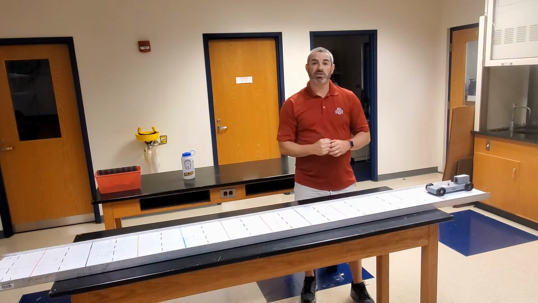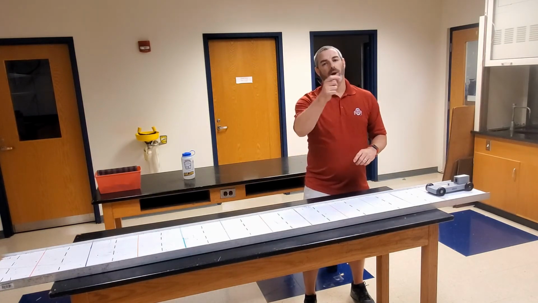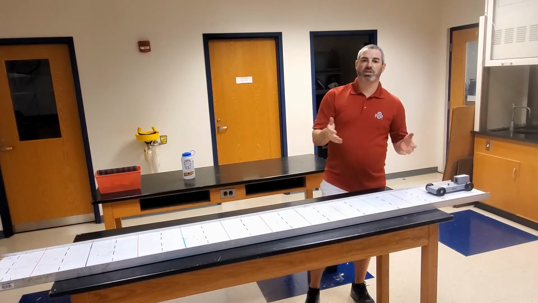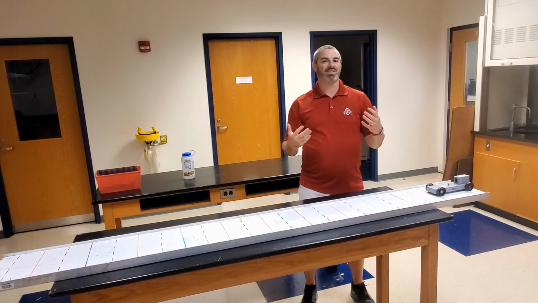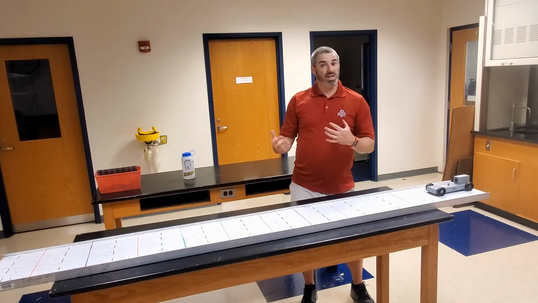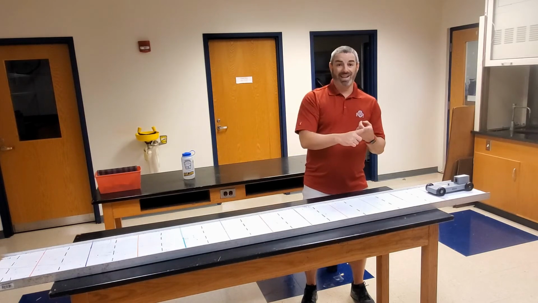Something else you may have said is the speed, we could measure the speed. Well, we could measure the speed, but not necessarily with just a stopwatch and a meter stick. With a stopwatch and a meter stick, we could maybe figure out what the speed is, so we would have to take measurements of displacement and time.